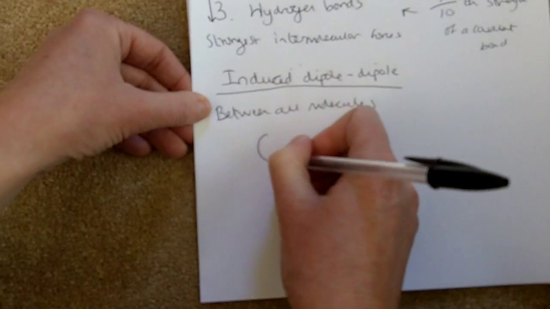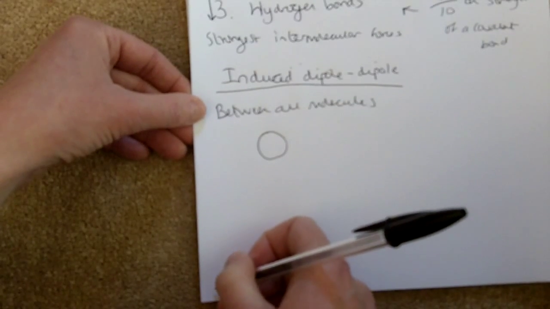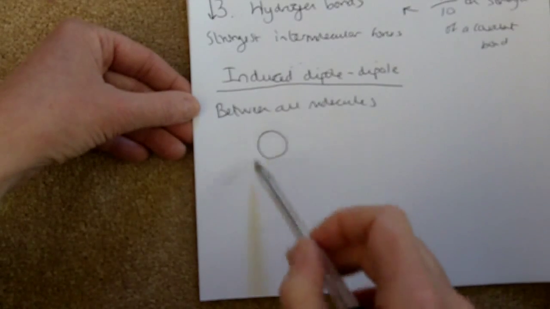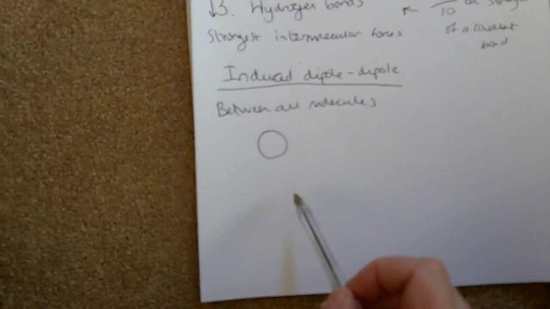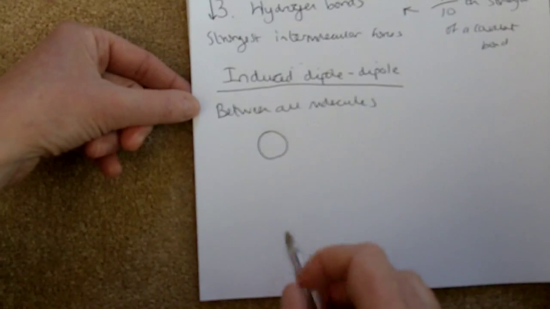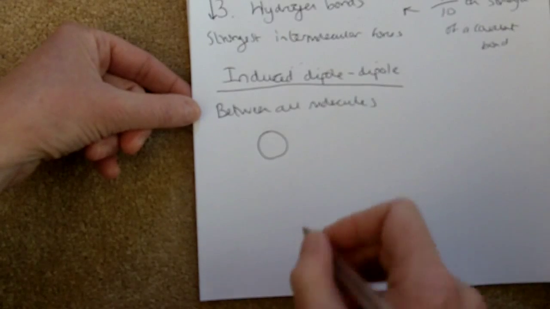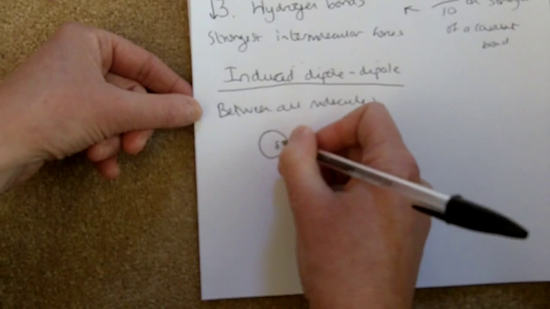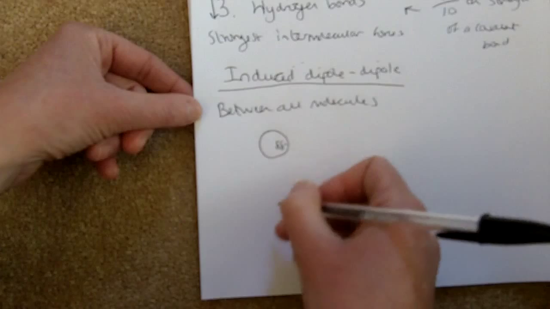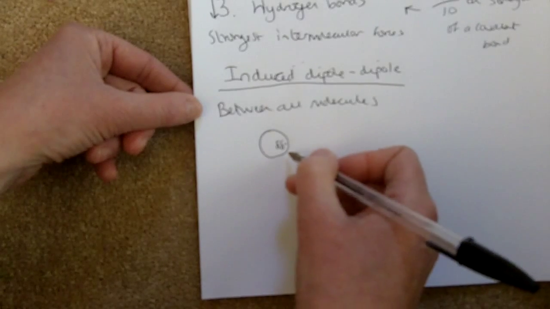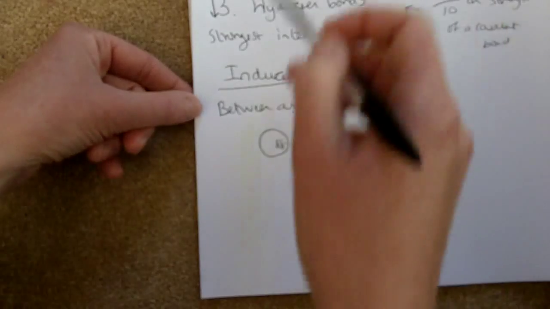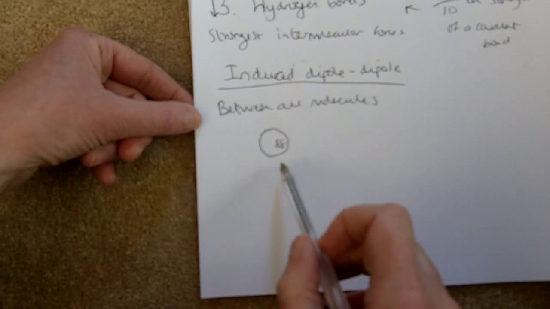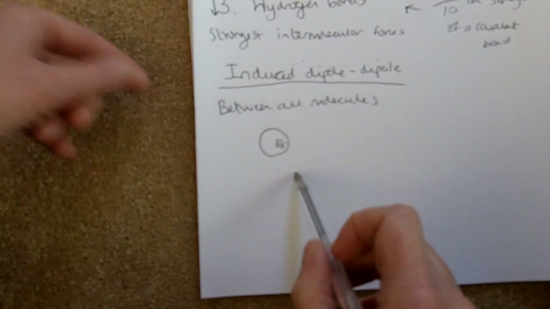If you take a molecule and there's lots of electrons in the molecule, then the electrons are moving around the whole time. They're not stationary. And in one instant, in 1 second, there may be more electrons on one side of the molecule than the other. So we put a slightly negative charge on one side of the molecule, because for 1 instant there might be more electrons on one side than the other.